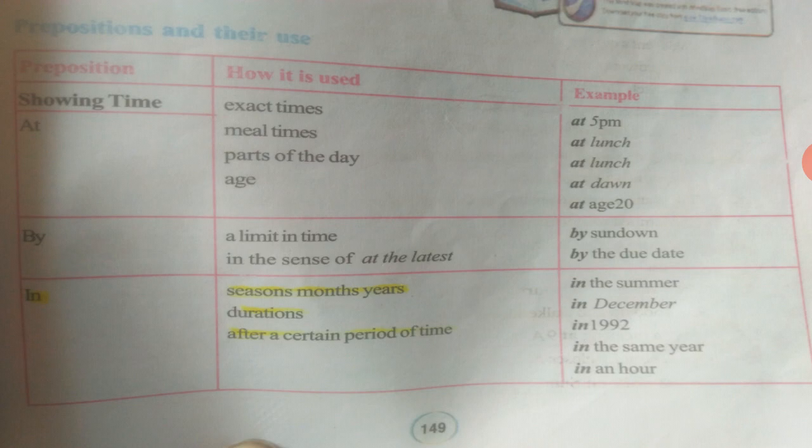Okay, so what I wanted to say is today I'm going to give you a worksheet on prepositions of time. So I'm giving you a few examples related to prepositions of time. See, "at" is used for exact times, meal times, and parts of the day. So in these situations we have to use "at." Examples: at 5 p.m., at lunch, at dinner.